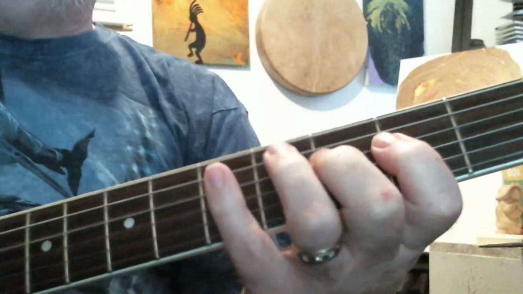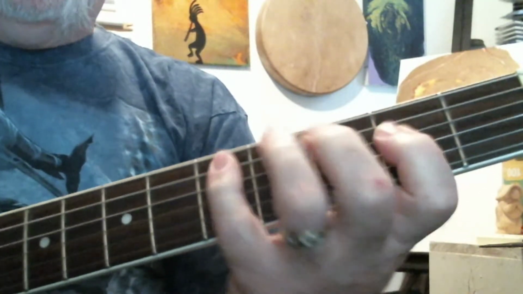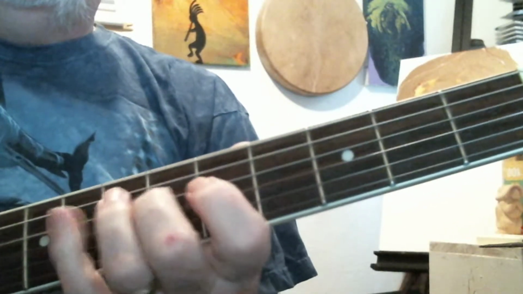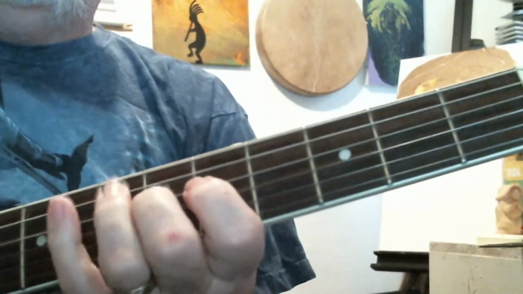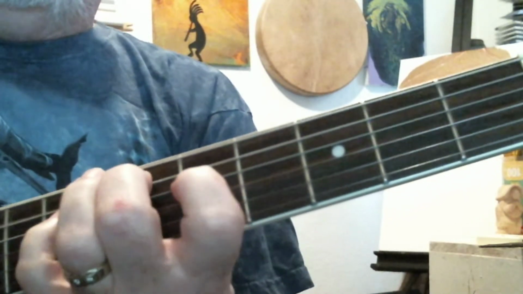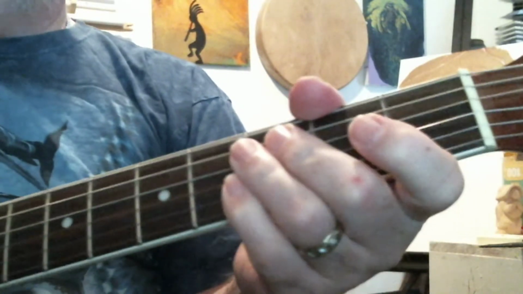2, 4, 1, 2, 4, 1, 3, 4. 2, 4, 1, 3, 2, 4, 1, 2, 4, 1, 3, 4. That's movable. And from that root note you can build a chord. Okay, so that would be it for lesson number 2.